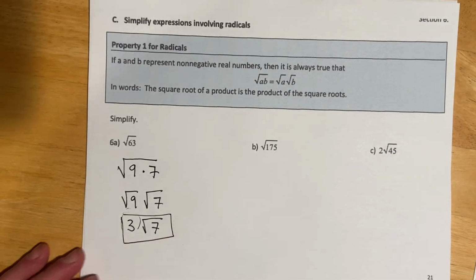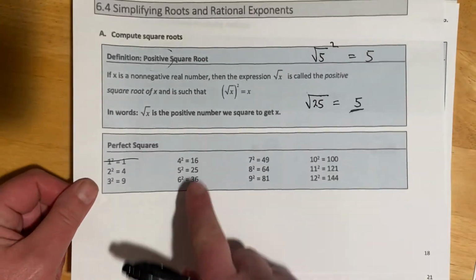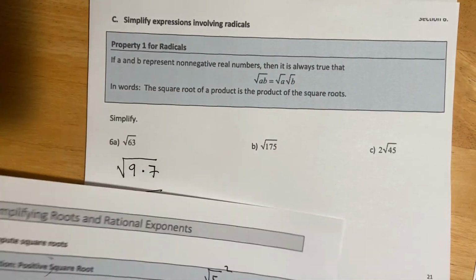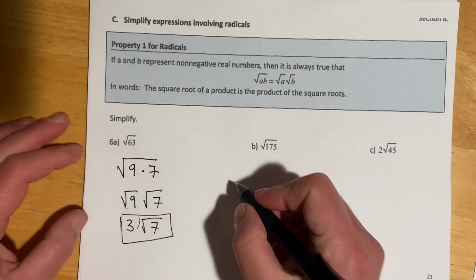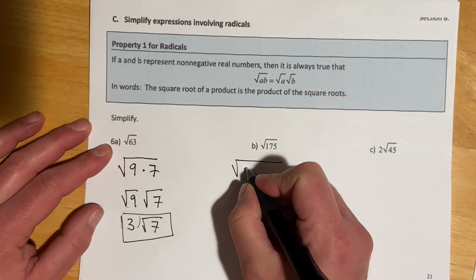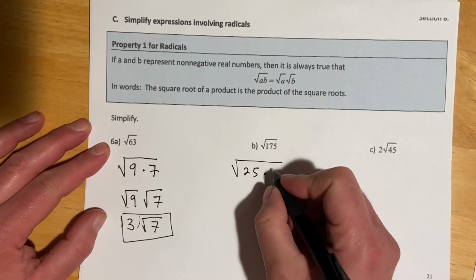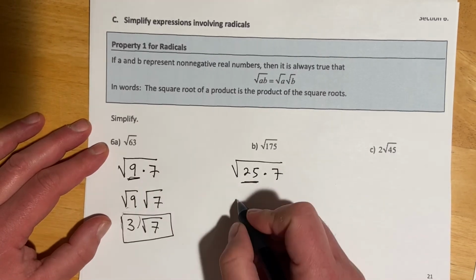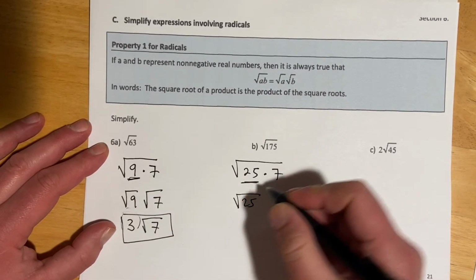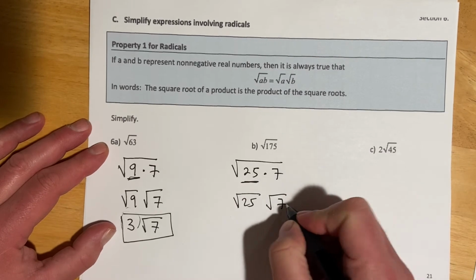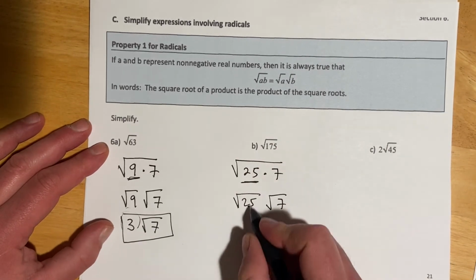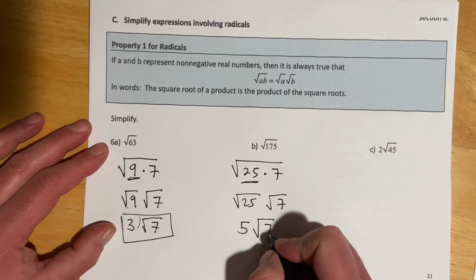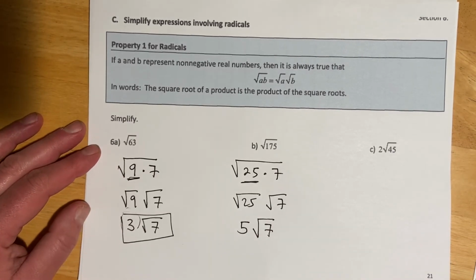So 175, big number, but if you look at your list of squares, hopefully 25 jumps out as something that's going to divide into 175. So that would be 25 times 7. And notice for me, I'm writing the perfect square first because I'm kind of thinking of that as what's going to turn into the coefficient. You could write it in the other order. I just prefer this. And then square root of 25 makes it 5, and then root 7.